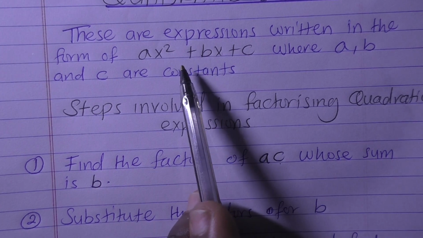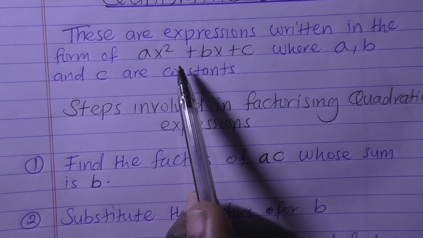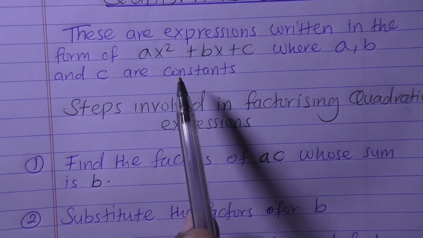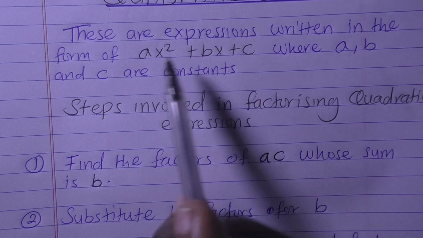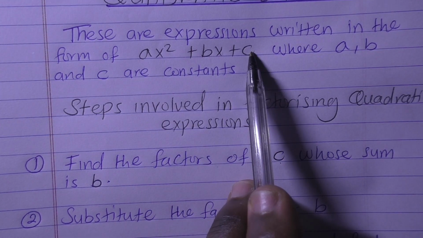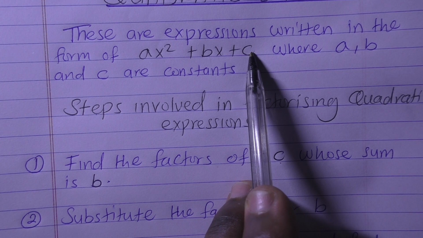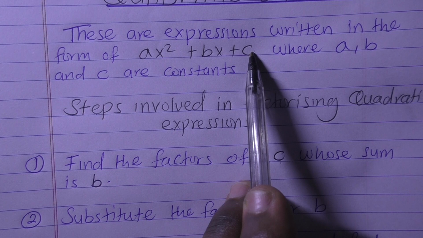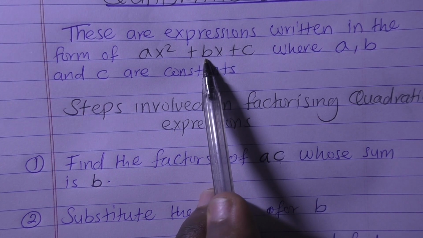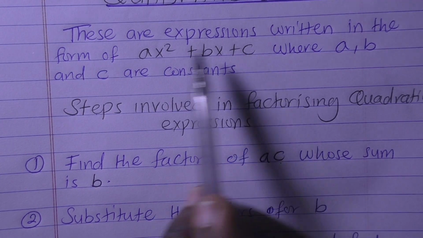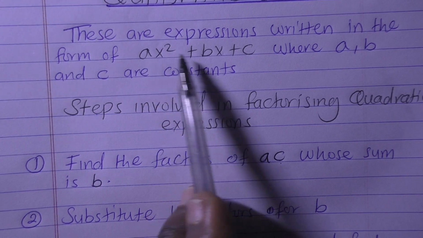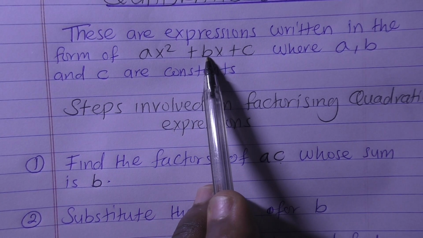So they are telling us that in the first step, we must find the factors of AC, meaning we shall multiply A times C. But those factors must also be added to get B. That's the condition. We multiply A and C and get its factors, but those factors must be added to get B.